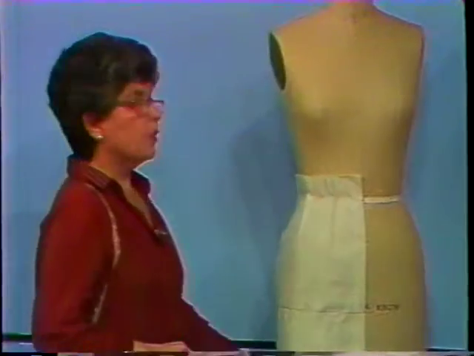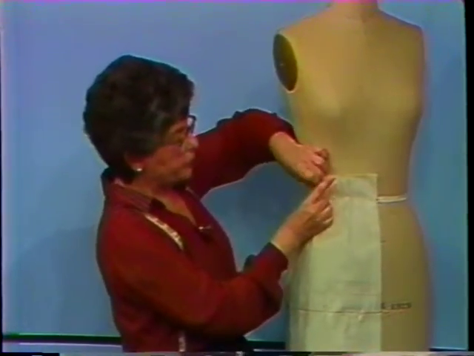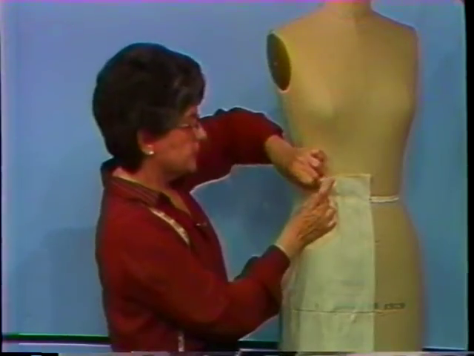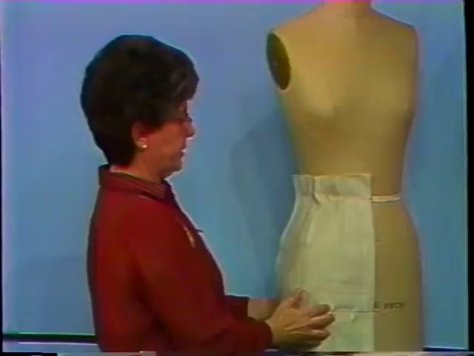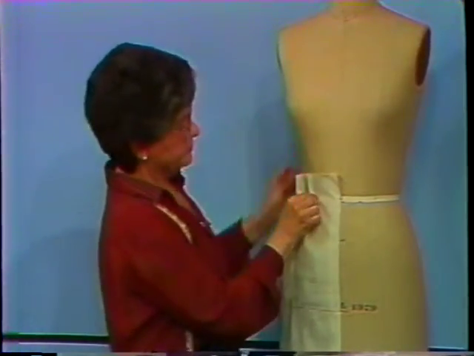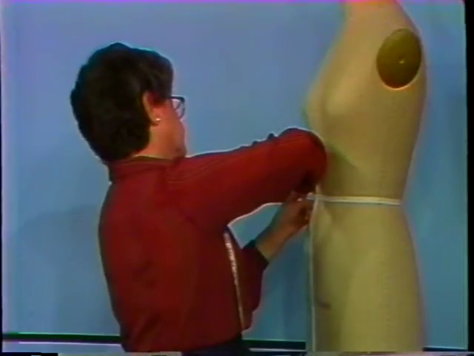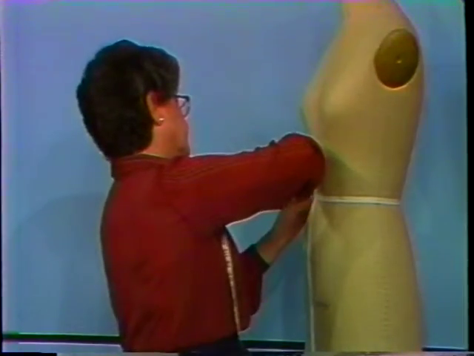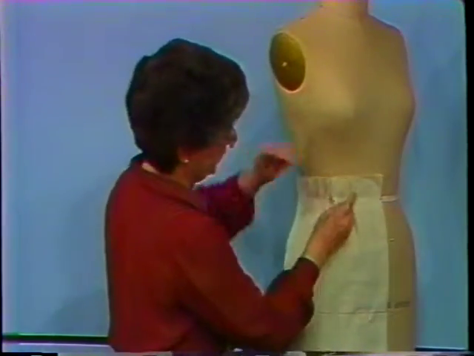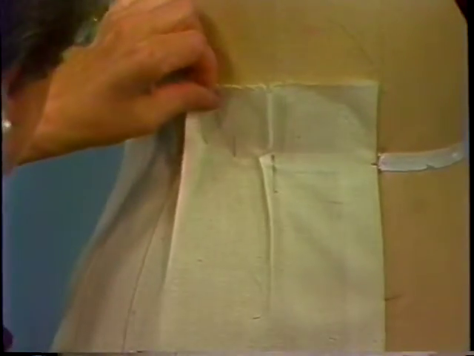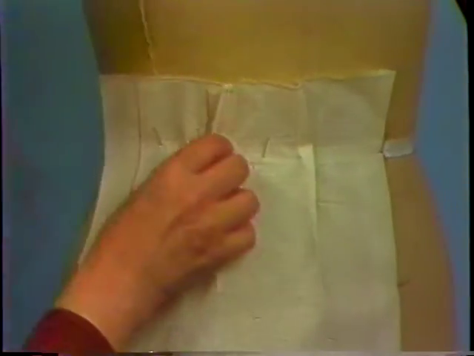Okay. Once having achieved this point, we now want to pin through to hold the pickup with the one position pin. Okay. It looks a little tight.